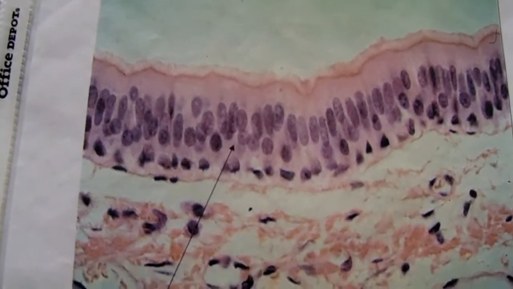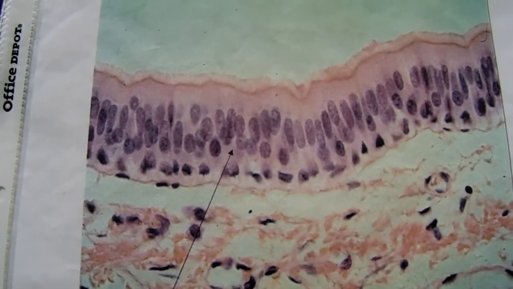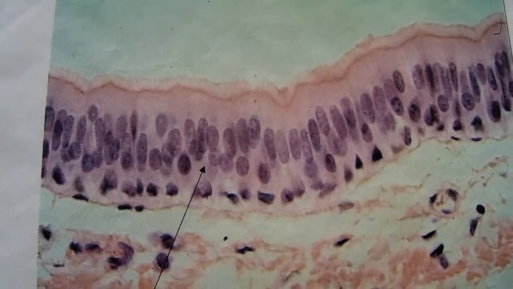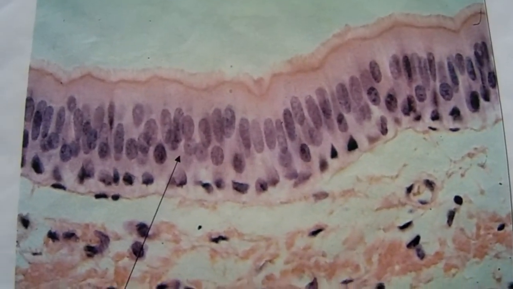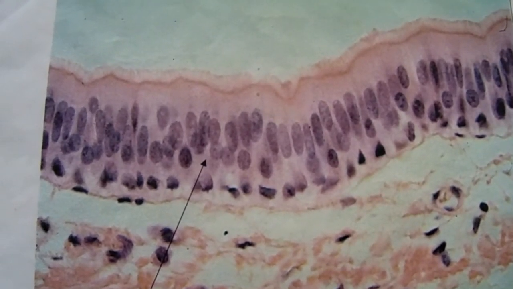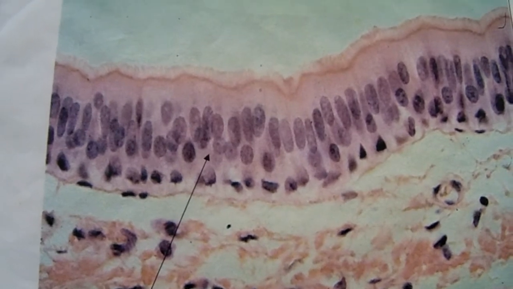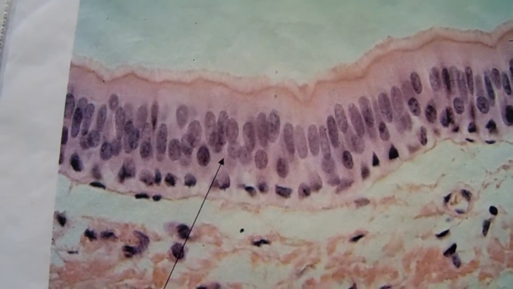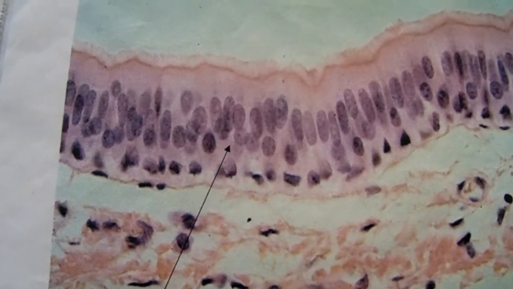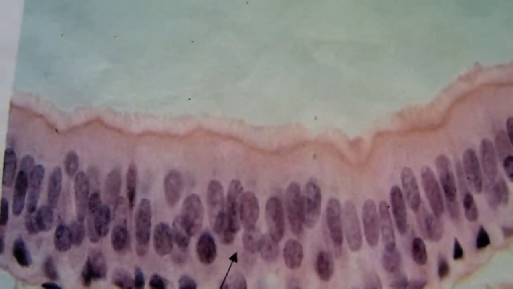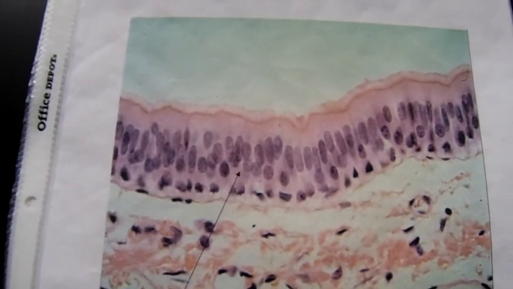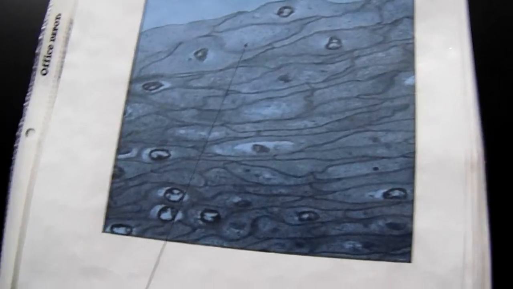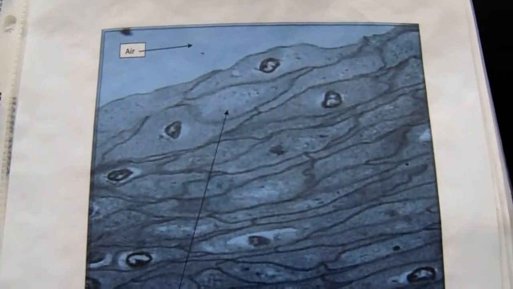Okay, this cell type is pseudo-stratified columnar epithelial cells, and these are ciliated. They line our respiratory system. You see those nuclei there? They're all discombobulated. There's a bunch of columnar cells there and some cuboidal cells, so they look funny. The nuclei look funny. They line our nasal cavity, our bronchioles, our trachea, which is the windpipe. They catch dust. That cilia there catches dust. Pseudo-stratified columnar epithelial cells.